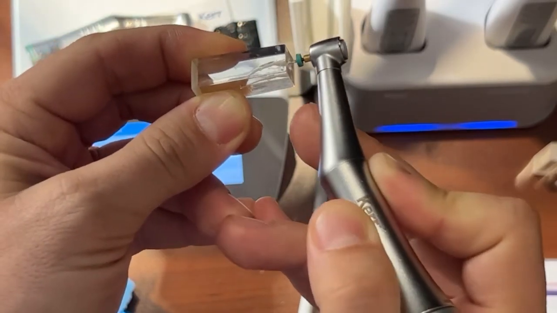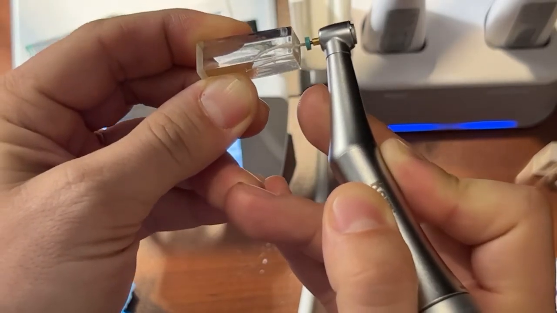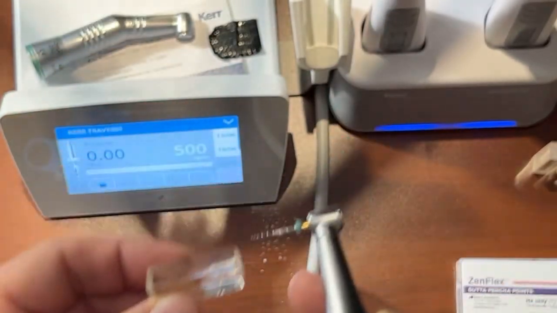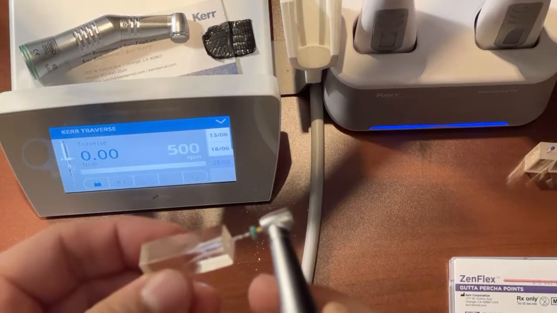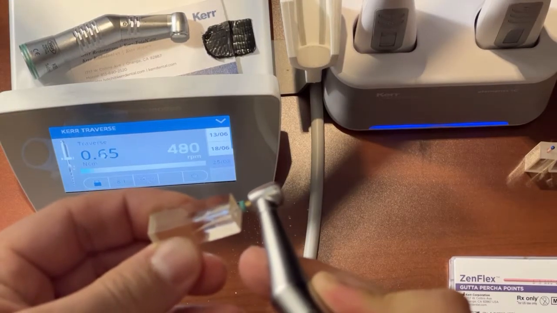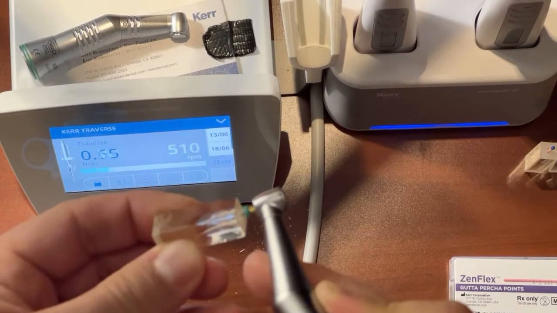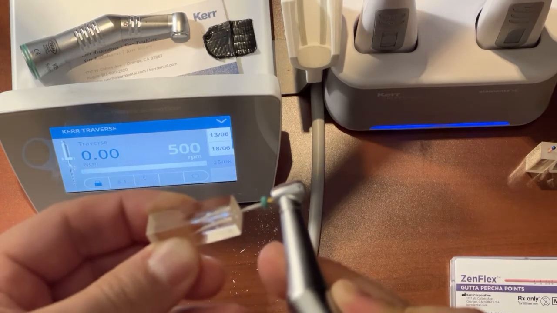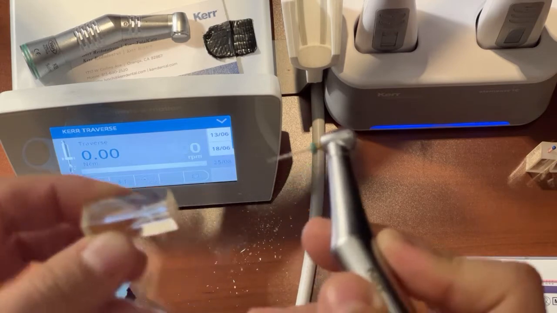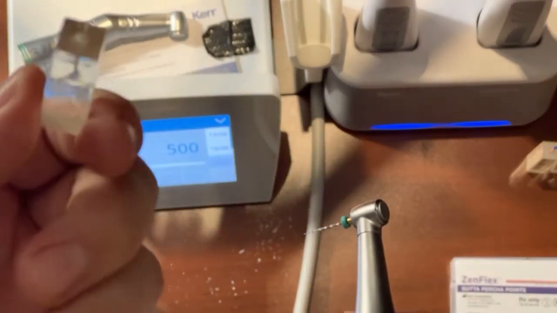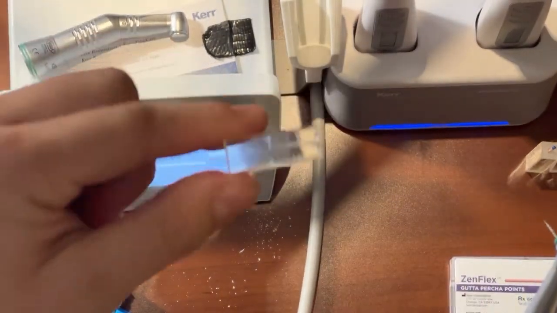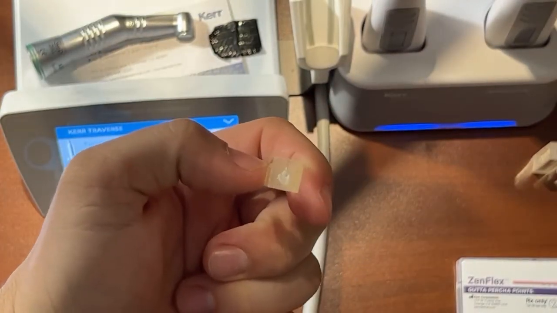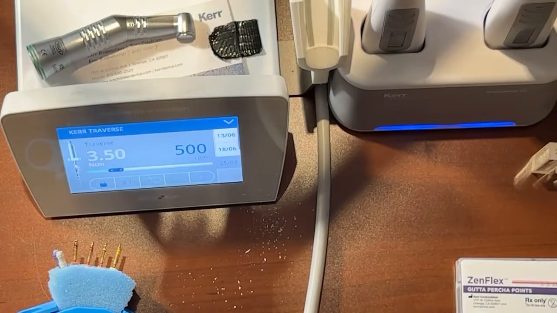Really nice feature too is if you go in a little too hard or fast, it'll do an auto reverse. So it just kicked me out there. There's this little bar if you're looking on the motor, and it's going up and down. You see that blue bar? That's just letting you know how much stress is on the file. So that is our orifice opener. That just opened up that orifice for this root canal.